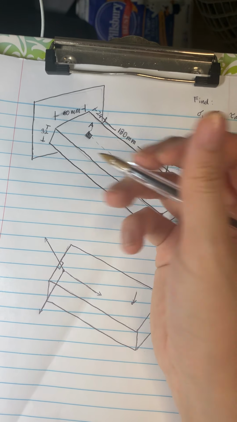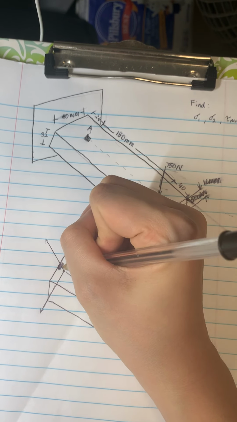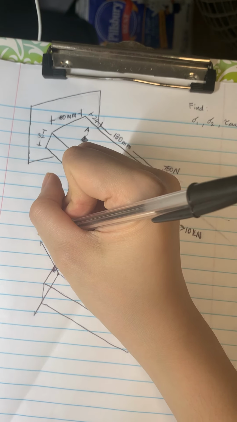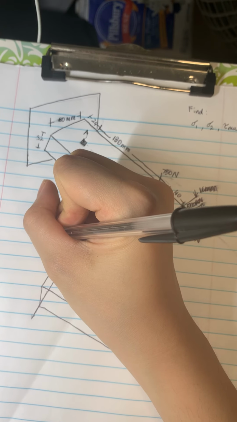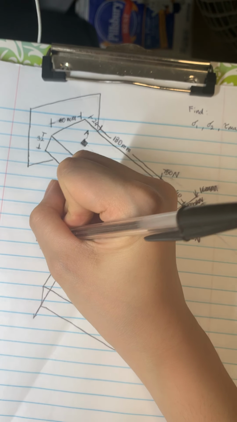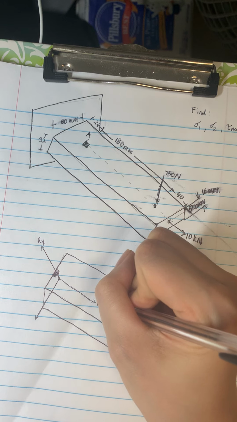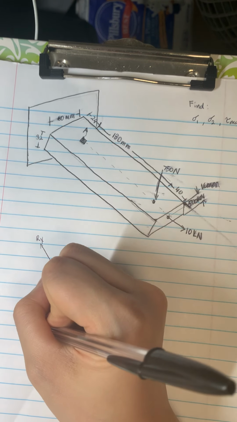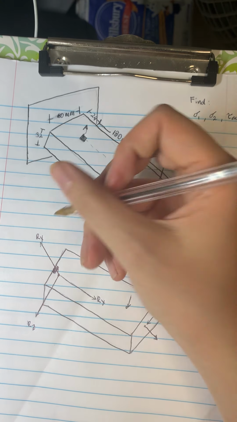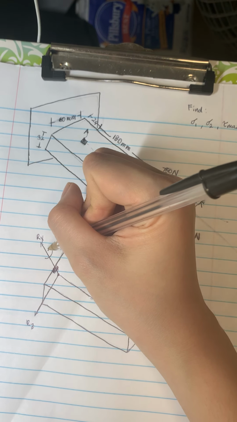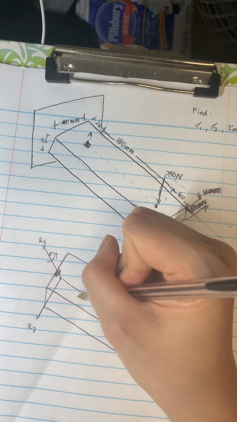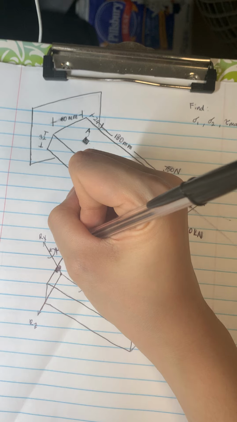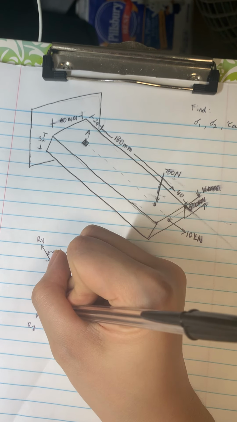I already drew out the diagram. So A is going to be right here, and we're given the axis. So right here is reaction Y, reaction X, and reaction Z. And we also have a moment of Y right here, a moment of X, and moment in Z.